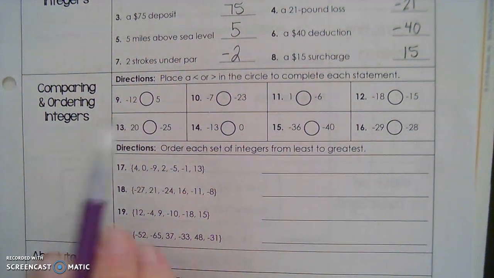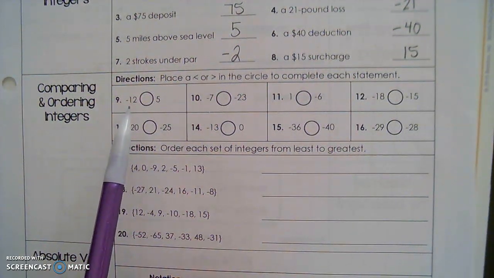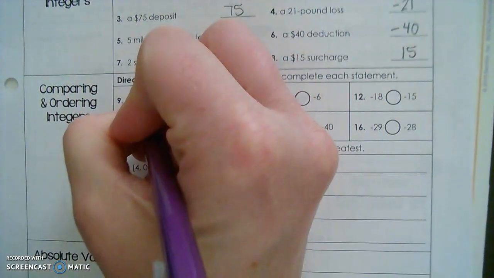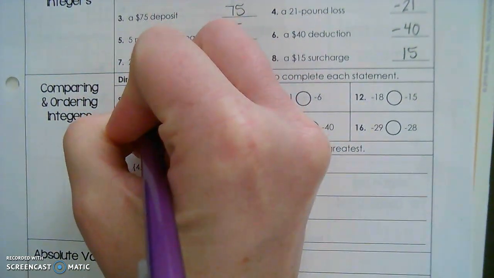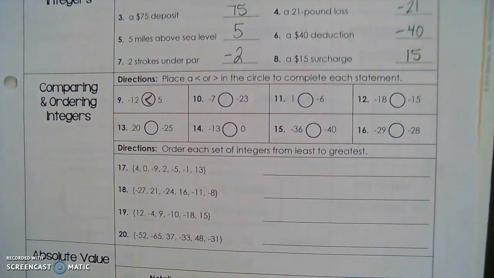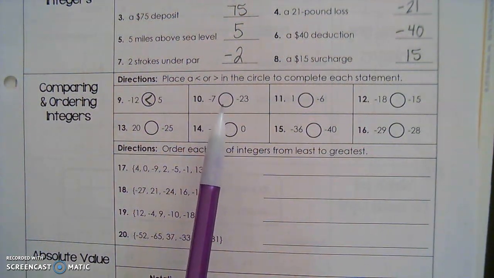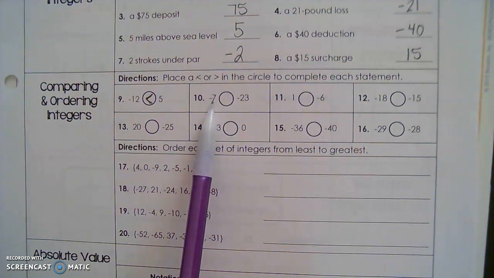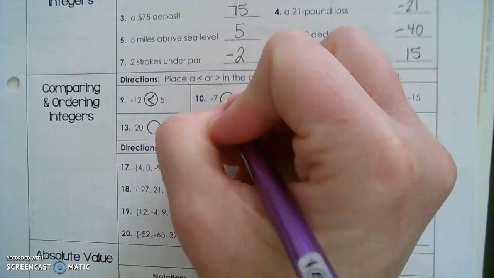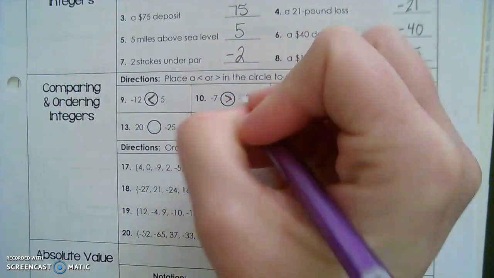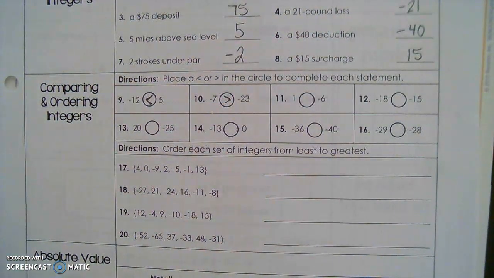Now, if you are comparing a positive and negative number, like you are in number 9, the negative is always going to be smaller than the positive. So if there's one positive and one negative, the negative is always smaller. What makes it tricky is when there are 2 negatives. So again, you have to think which one is further left. So negative 7 is actually greater than negative 23 because negative 23 is further left on the number line.